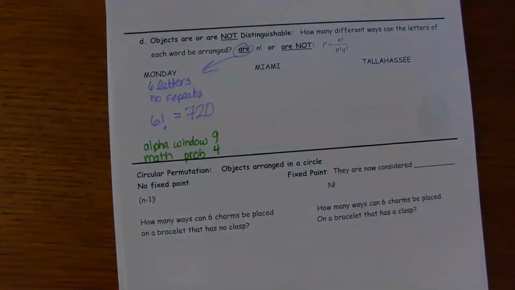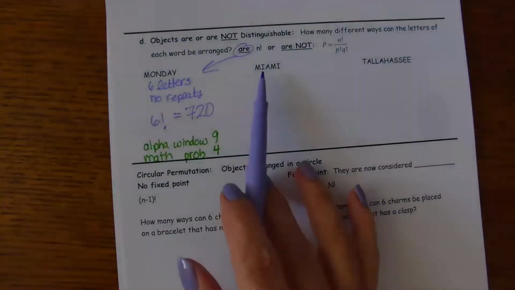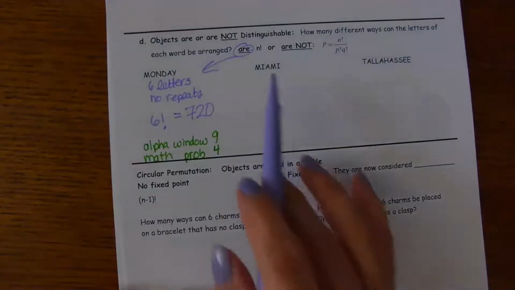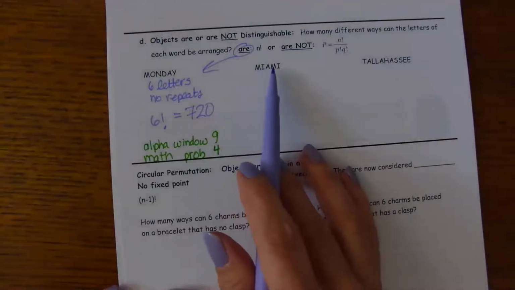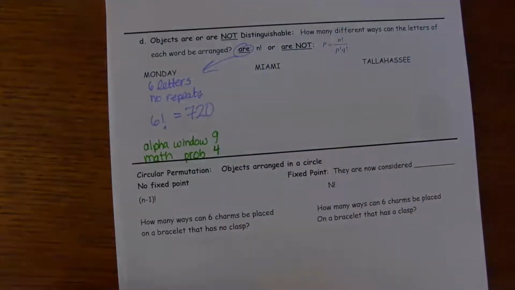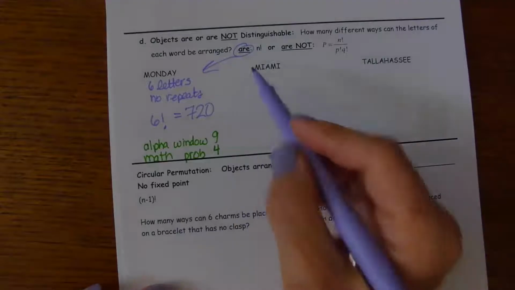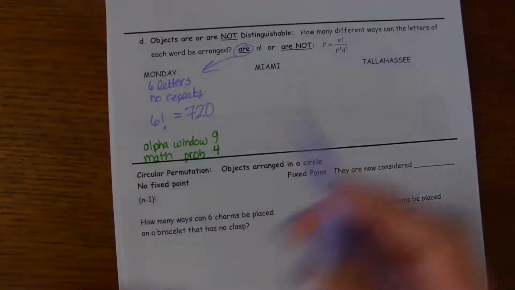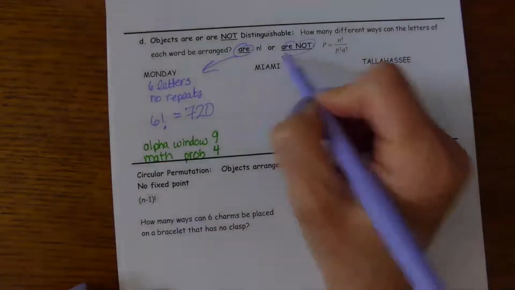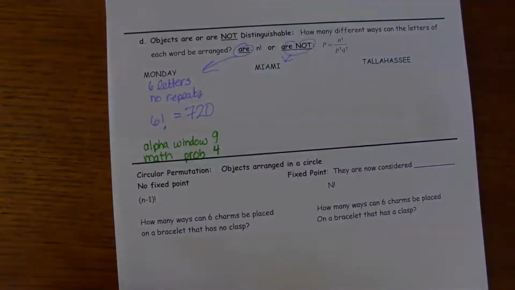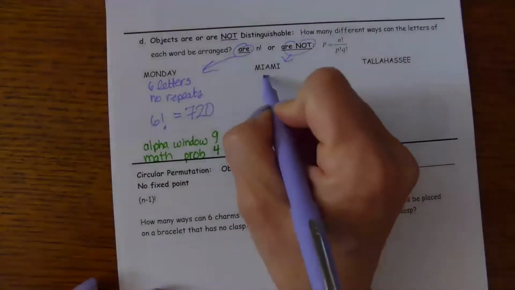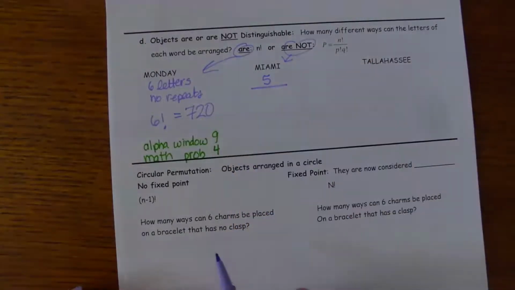720. Now, what if I switch this M with this M? Would that make a new word? Would that make a new order? No, it doesn't make sense, right? These 2 M's are the same. So if that's the case, and some things are not distinguishable, one M from another M. So this time I have 5 letters, right?